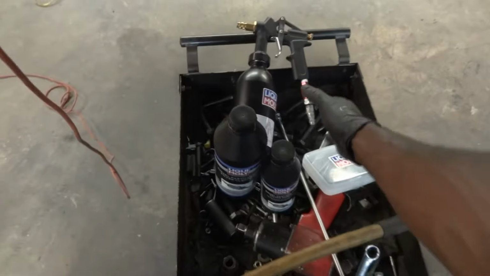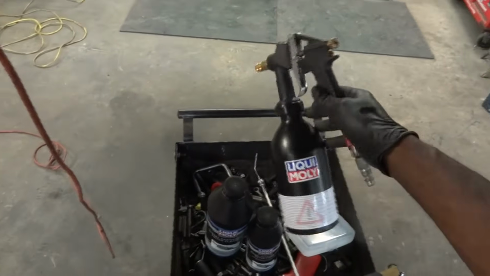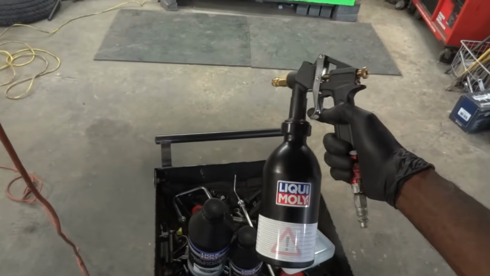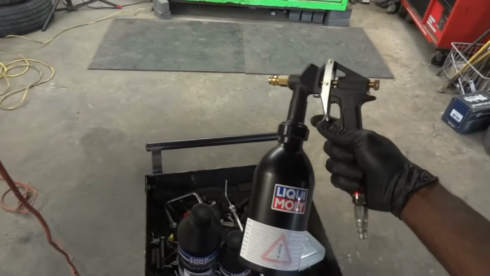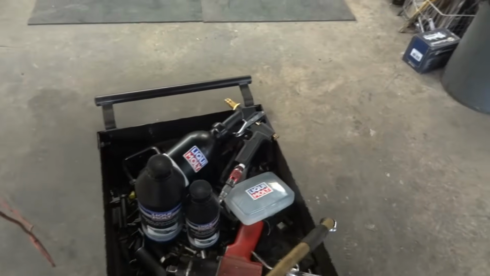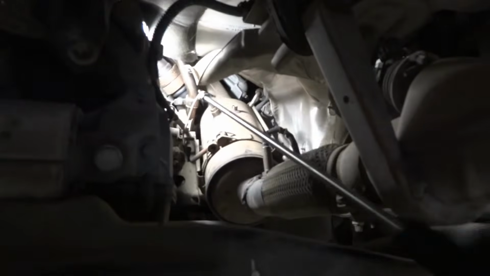So what we're going to do is use this pressure tank. We're going to put this diesel particulate filter cleaner in this pressure tank, and then we will spray the cleaner inside the diesel particulate filter using this pressure tank. The first thing we're going to do is use this fitting first. This tube is going to go inside the hole right there, where the tube goes, that opening of the tube. It's going to go right in there.